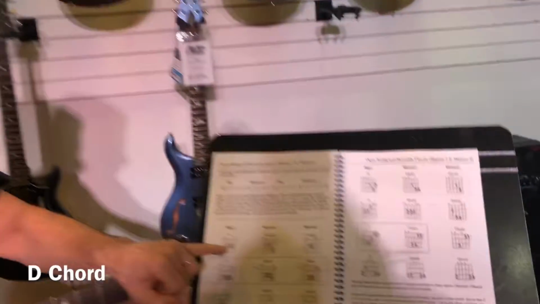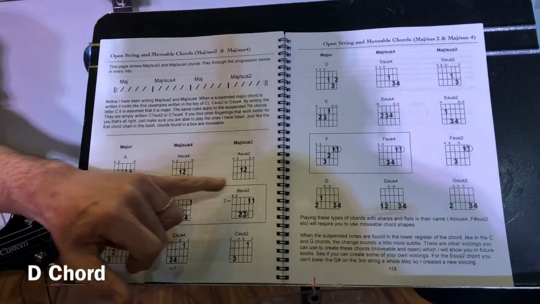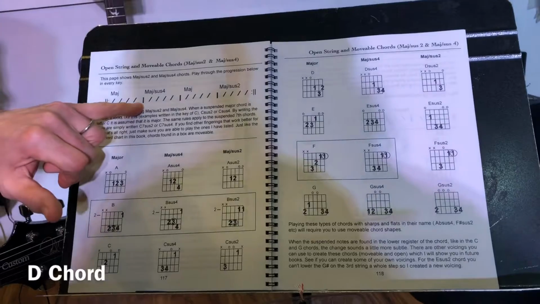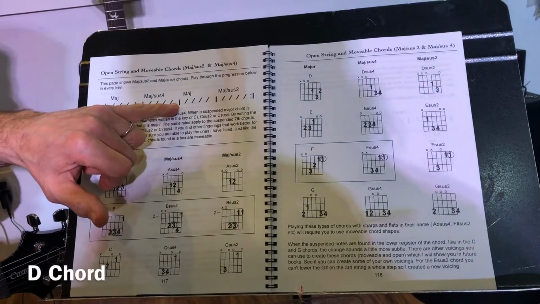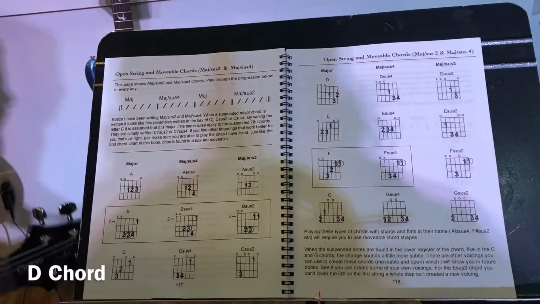Now I'm going to give you one little exercise in the book, and then you guys can practice on your own. Here's the A chord. There's the A sus4 and the A sus2. We're going to do this test progression right here. Major, then major sus4, back to major, and major sus2. That's a great way to do this with just one chord.